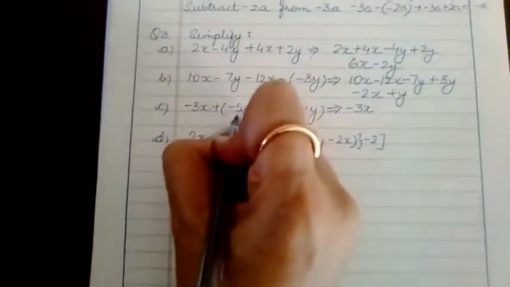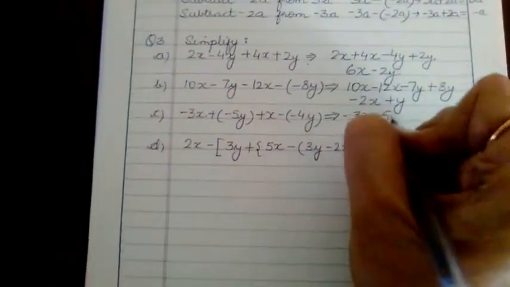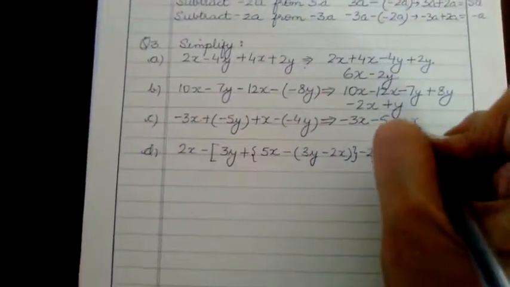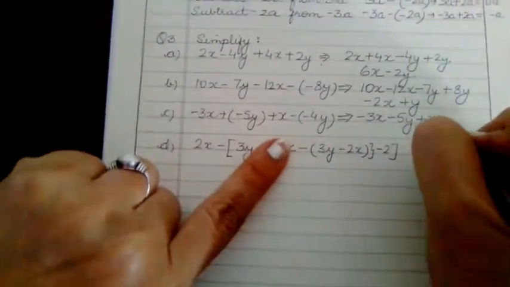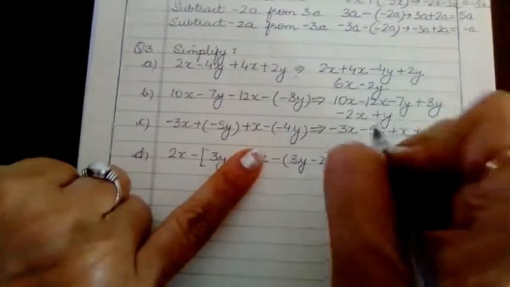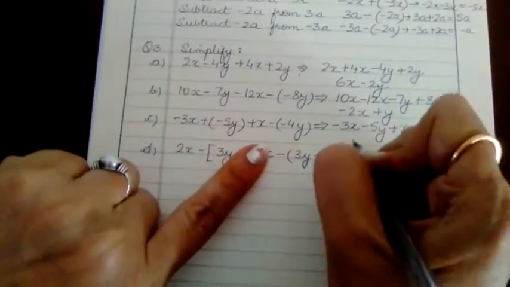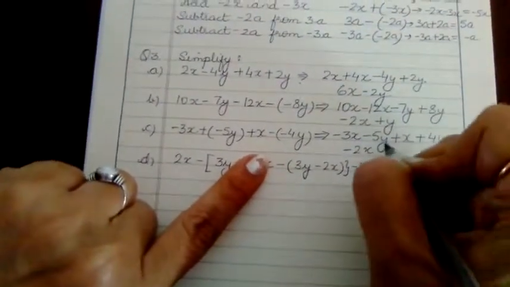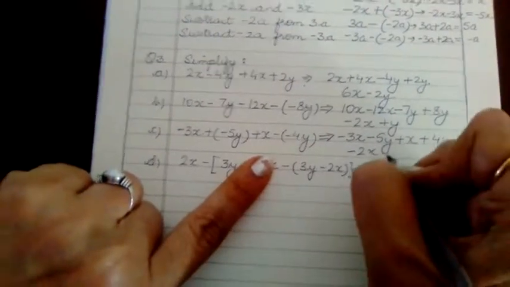In this question here, minus 3x plus minus 5y plus x minus plus 4y. Minus 3x and plus x, we get minus 2x. Minus 5y and plus 4y, we get minus y.